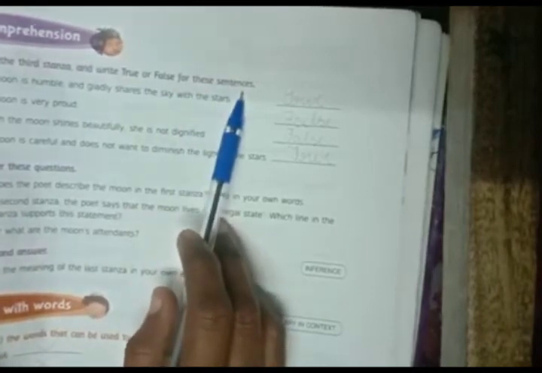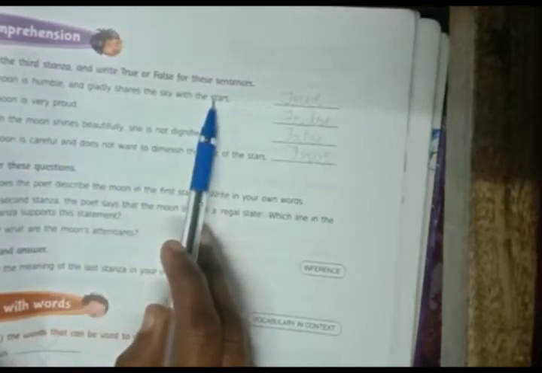Okay, children. So I want everyone to take page number 99, the next page. Okay, 99. Here, read the third stanza and write true or false for these sentences they have given. Third stanza, we just saw. The moon is humble and gladly shares the sky with the stars. Yes, the moon is very humble, right?